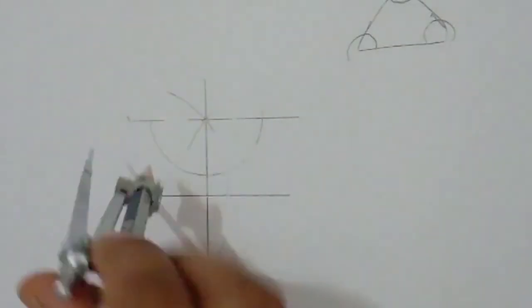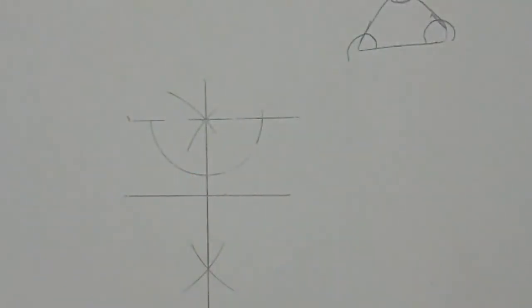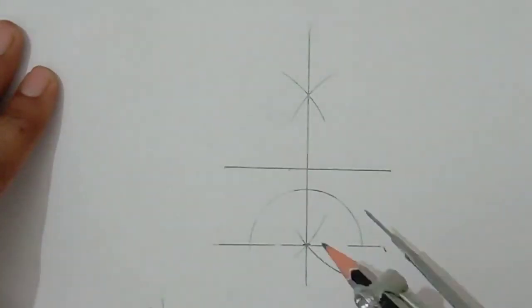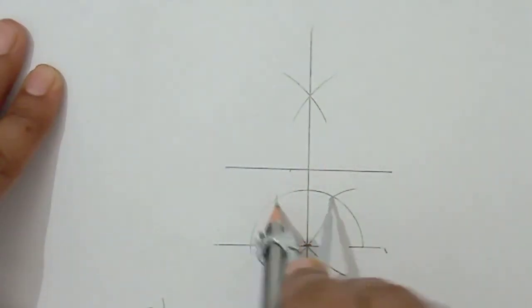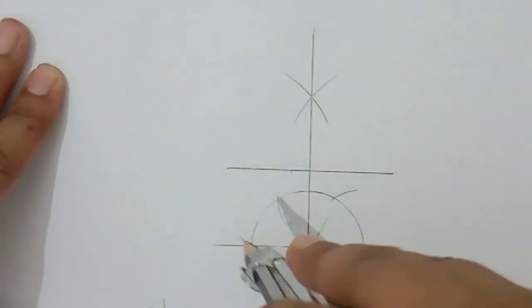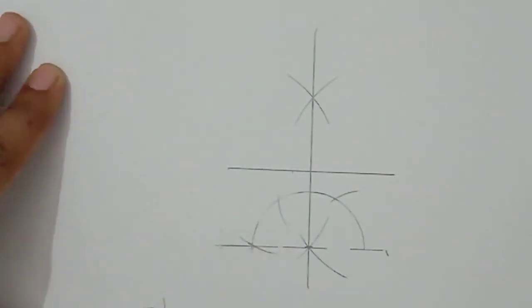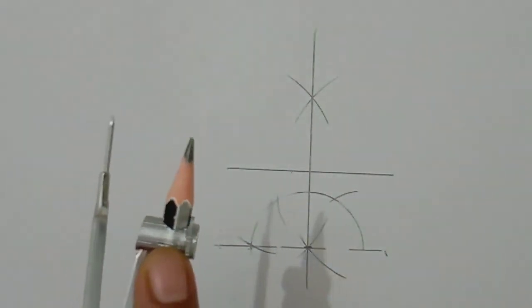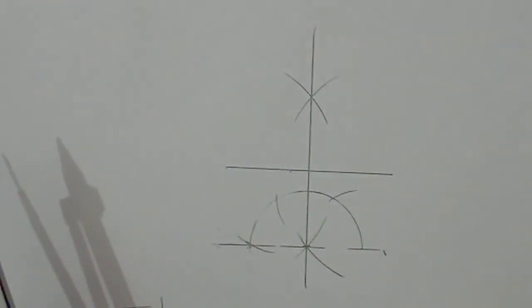With the same opening of the compass, we will mark the angles. If I change this page to the other side, it is easier to draw these arcs. This is our 60 degree, then this is our 120 degree, and this is our 180 degrees. See, this arc is exactly on the intersection point. It means my compass is well settled, because when you change it again and again and your compass is not properly tight, then the arc will be above or below this point of intersection.